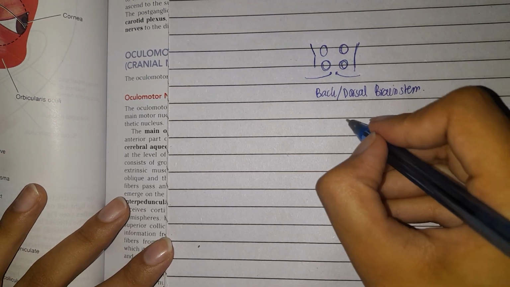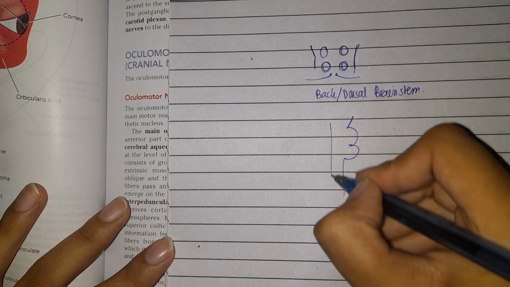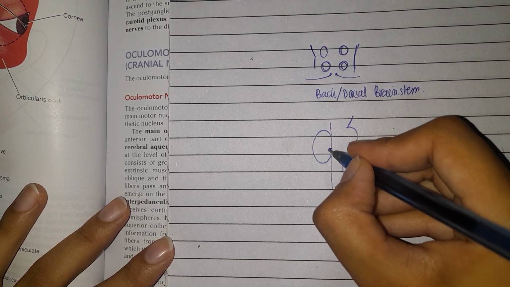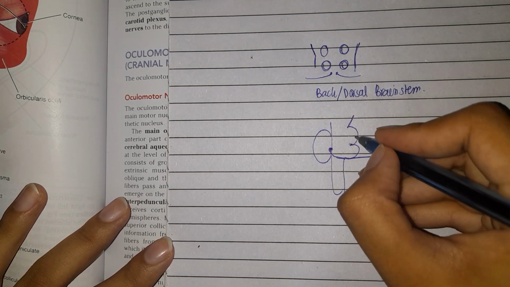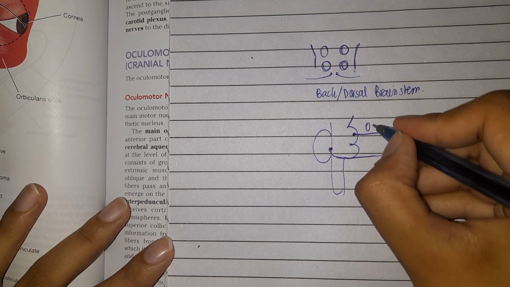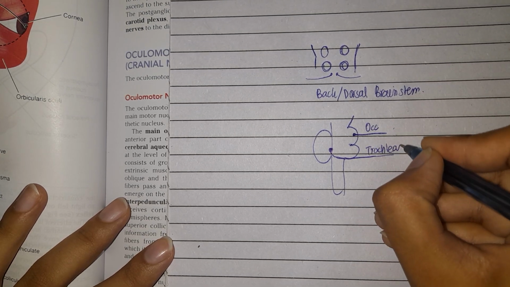If we look at our brain stem like this, and this is the cerebellum, the trochlear nerve is going to emerge from somewhere here and run forwards. If we draw the oculomotor nerve, we'll find it over here. This is the oculomotor and this is the trochlear, both of which emerge from the midbrain.